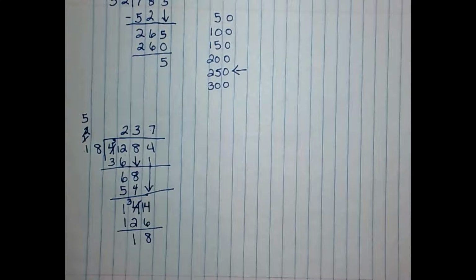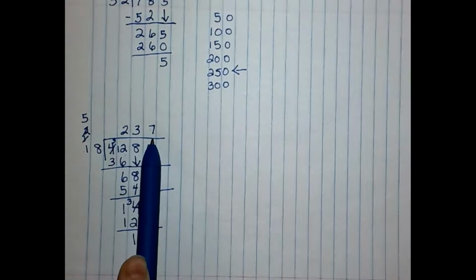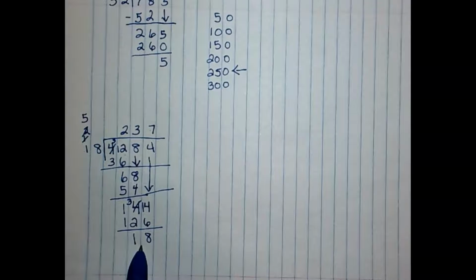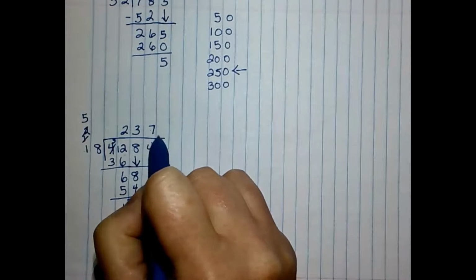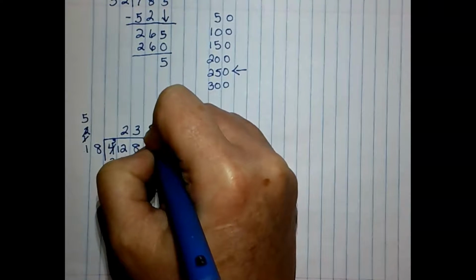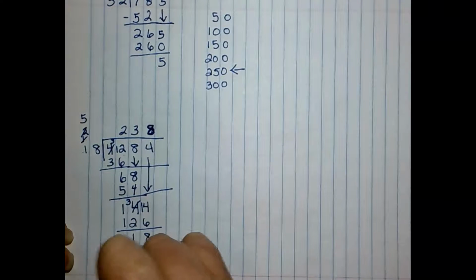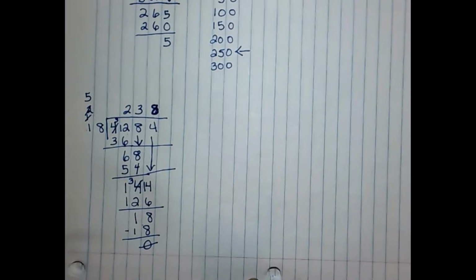So as I figured this out, I see that I have 18 left over, which is enough to make a group of 18. Remember that this 70 was an estimate because we had rounded 18 to 20. Now that we know we can make another group of 18, we need to do so. I cannot just add a 1 here though. I'm going to need to take my 7 and change it to an 8. And there is 0 left over, so I have a remainder of 0. When you have a remainder of 0, you don't have to put the remainder down, but you can if you want.